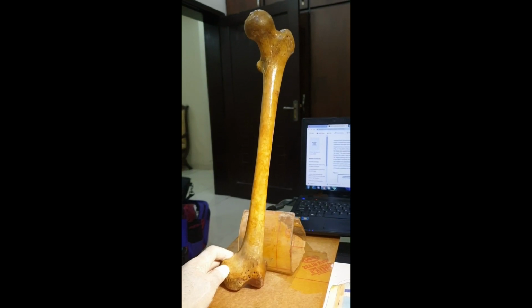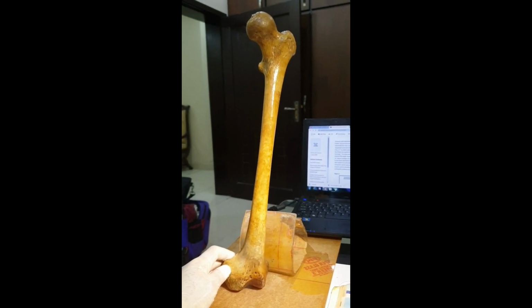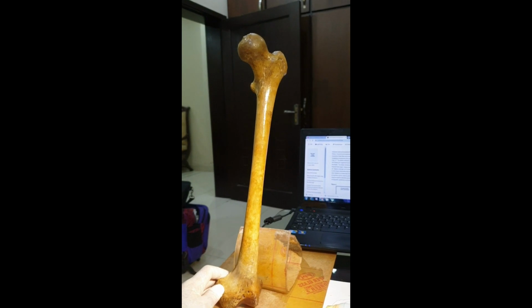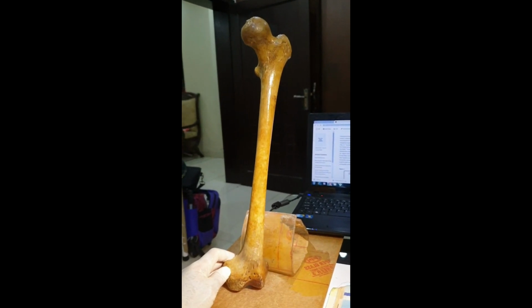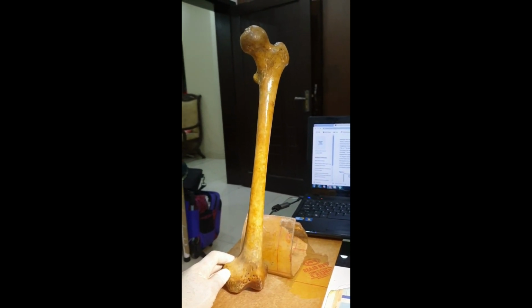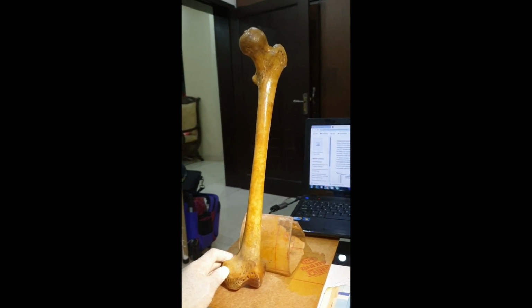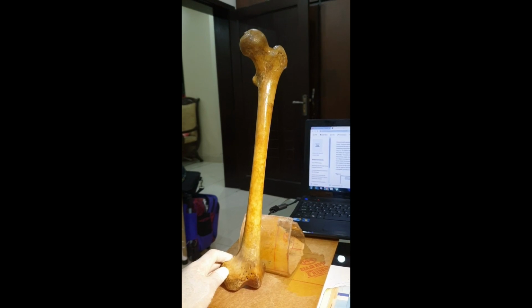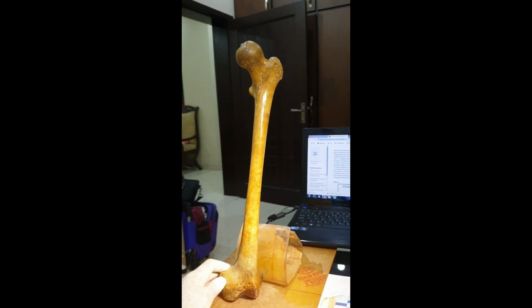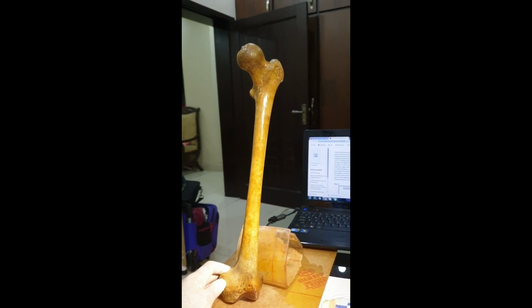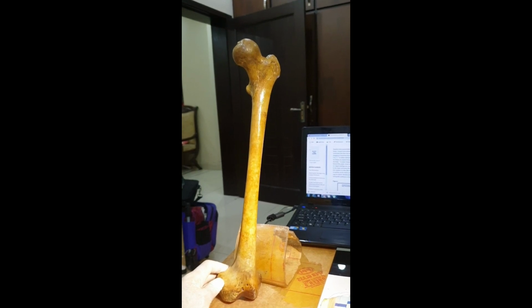Today we are going to study the bone of the thigh, which is called femur. So femur is a long bone. In fact, it is the longest bone in the body. As all long bones have, it also has two ends and a shaft. It has an upper end, a lower end, and a shaft.